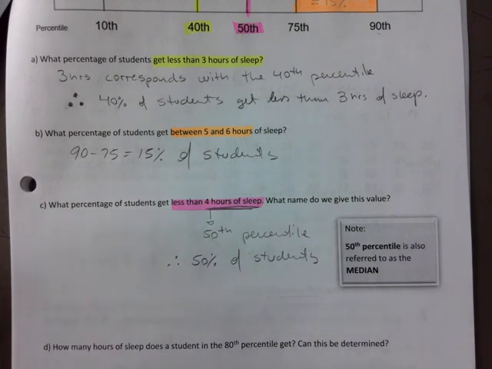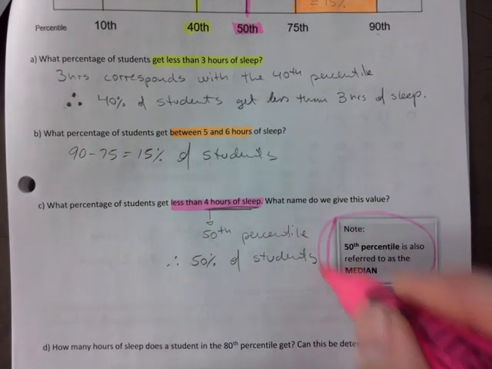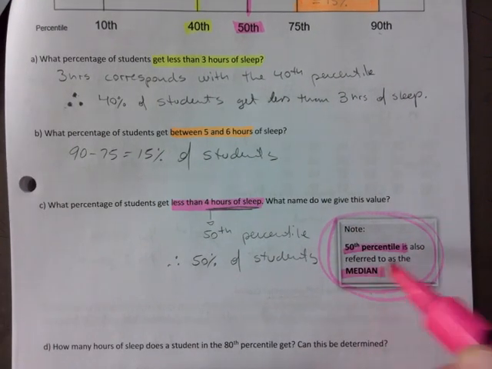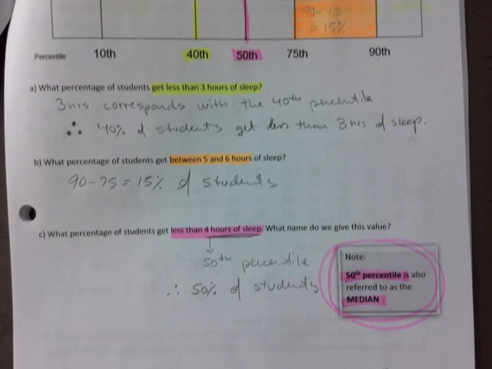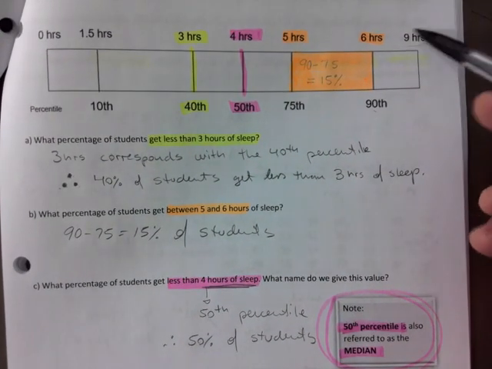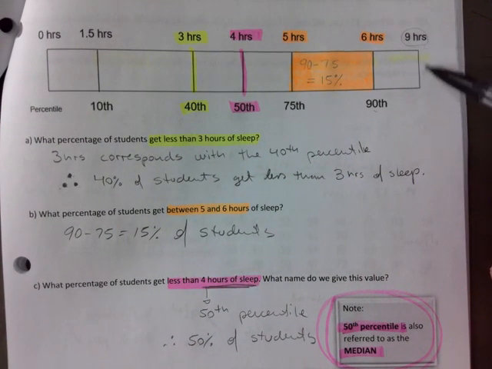And here I tell you one more time, 50th is the median. And it would kind of make sense if you look at the bar, right? 9 hours would put you basically in the 99th percentile. Unless, if you're past that, then you're an outlier.